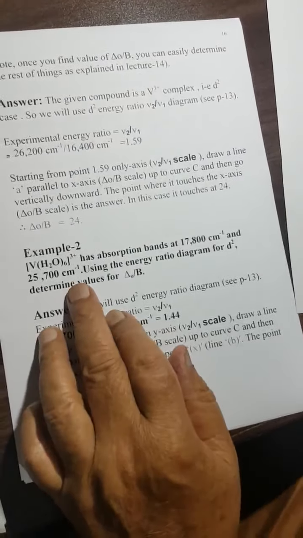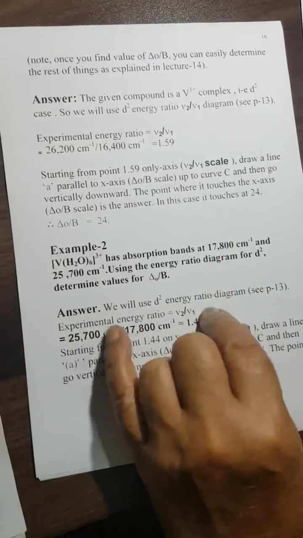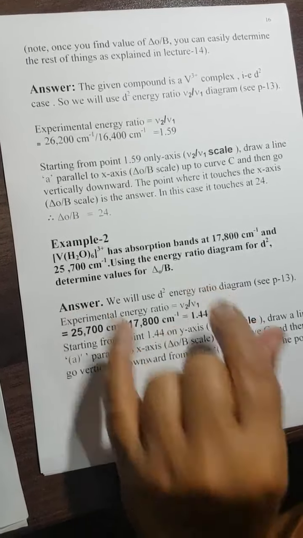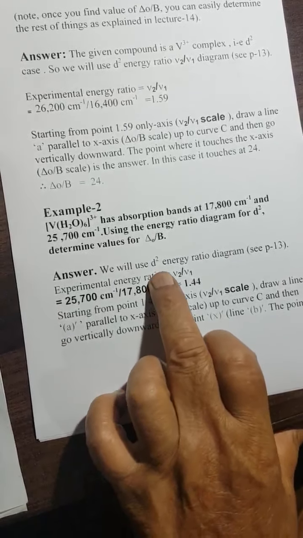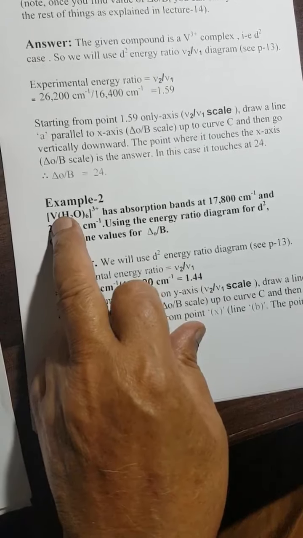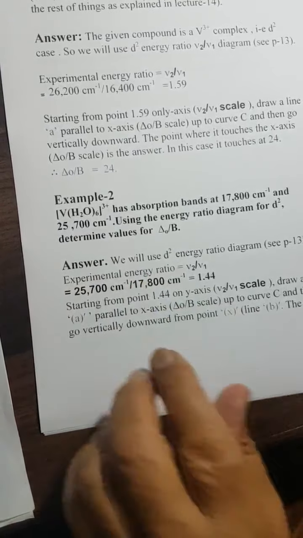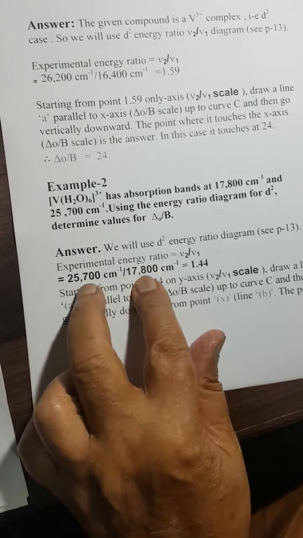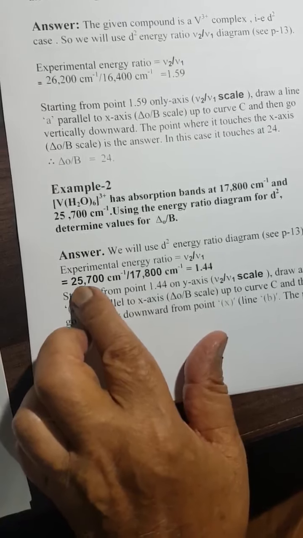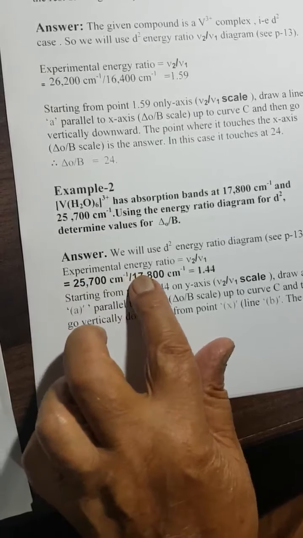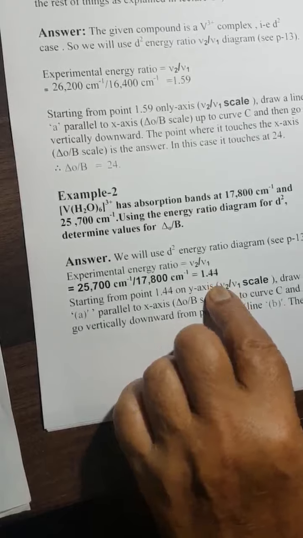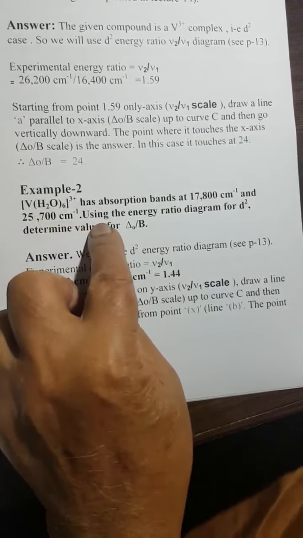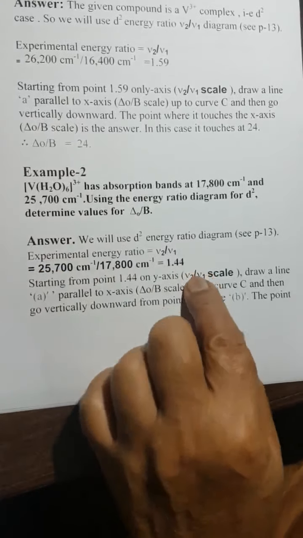Example 2. Vanadium has an absorption band at this and this. Using the energy ratio diagram, determine delta octahedral. Answer: we will use the D2 diagram because this is a D2 system. So the experimental energy ratio here, this divided by this, is 1.49. It is not 1.59. It's a different complex, different spectra, different values.